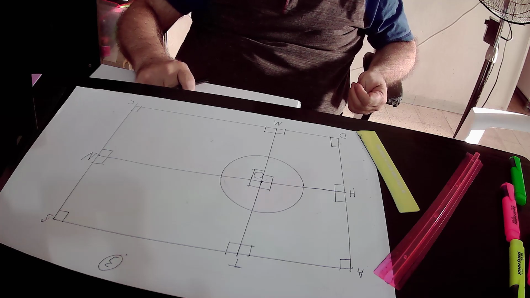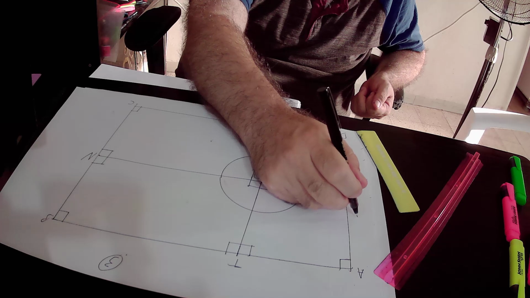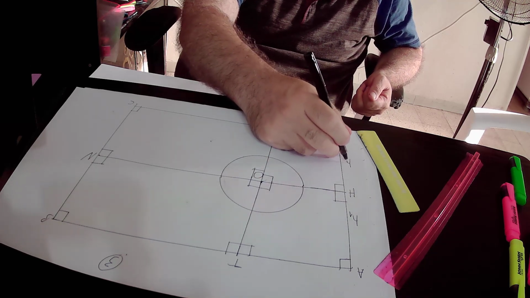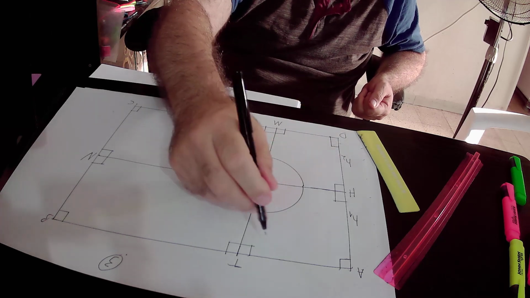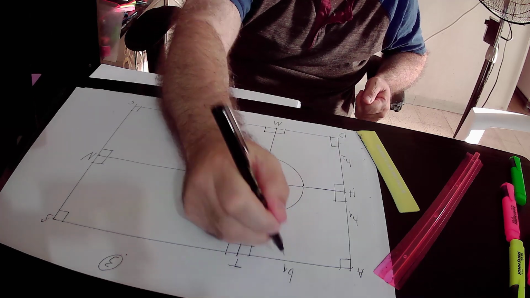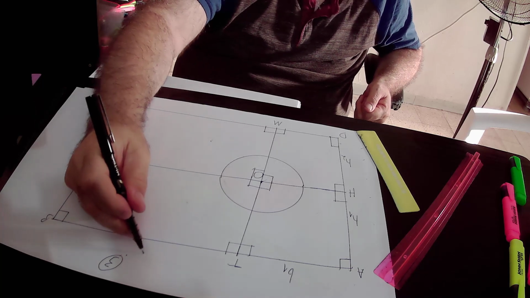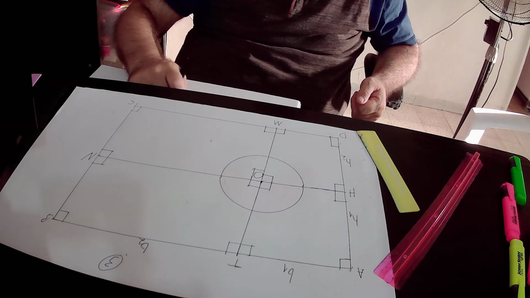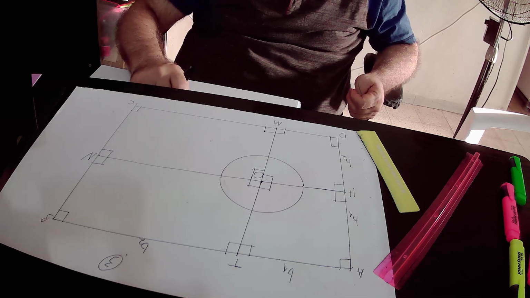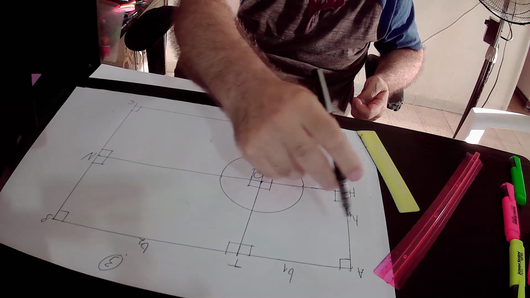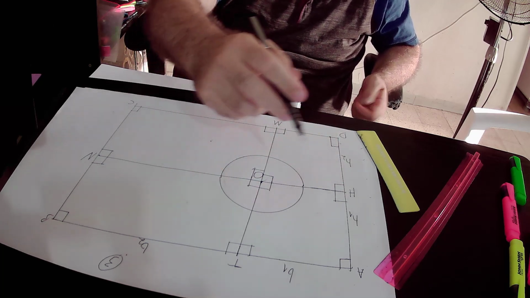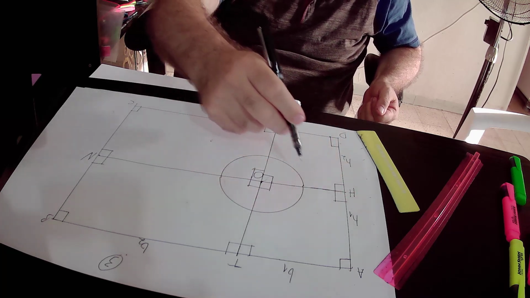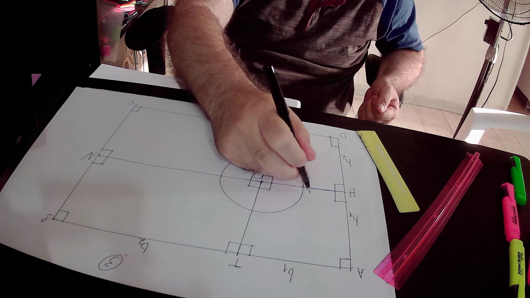We will define side AH as H1. We will define side HD as H2. We will define side AT as B1. And finally, we will define side TB as B2. We also know that the opposite sides of a rectangle are equal to each other. That is to say, side AT must be equal to side HO in rectangle ATHO. But we know that side AT equals B1, therefore side HO must also be equal to B1.